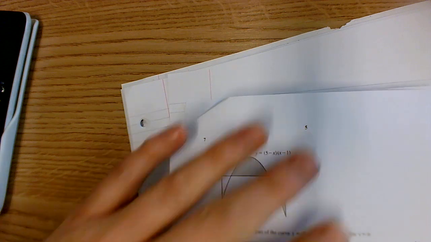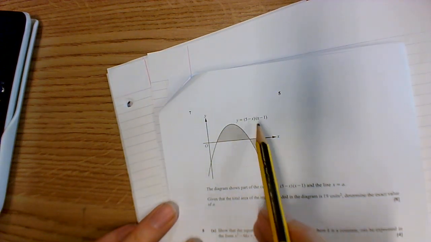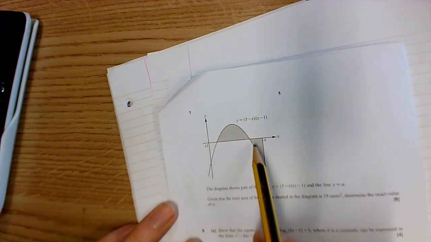Okay, back with the OCR paper. This is the 2019 Maths and Mechanics. I'm looking at question 7 now. Nice little graph question. Let's look at what's going on here. So I've got this graph here, and I'm trying to find the area of both these regions.